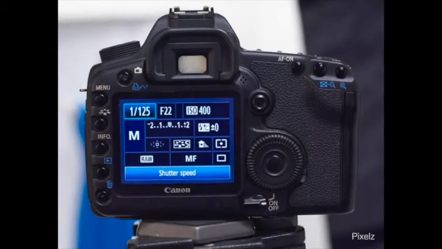If you're interested in trying your hand at some basic high-speed photography, all you really need is a digital camera where you can adjust the shutter speed and ISO. I have a pretty good link down in the description if you're interested.